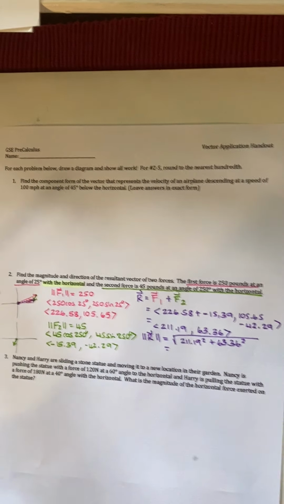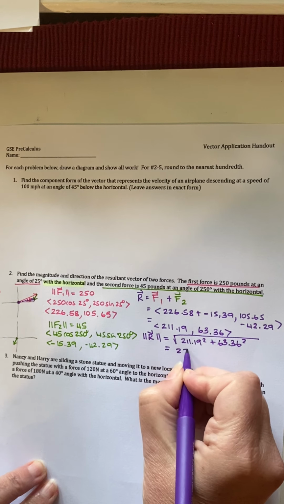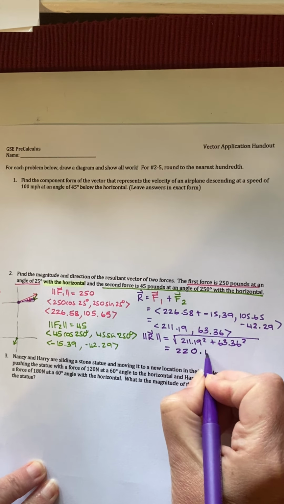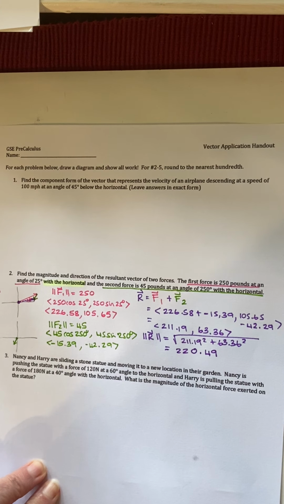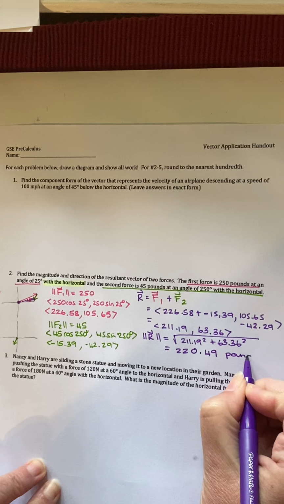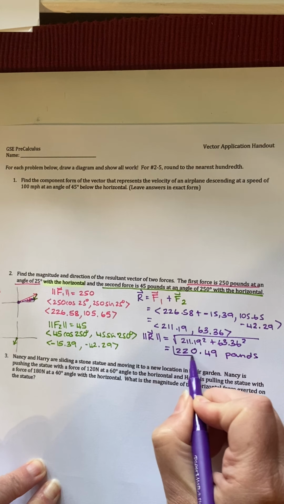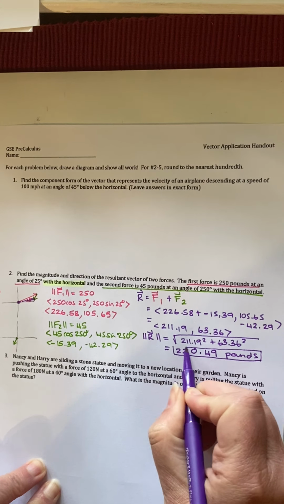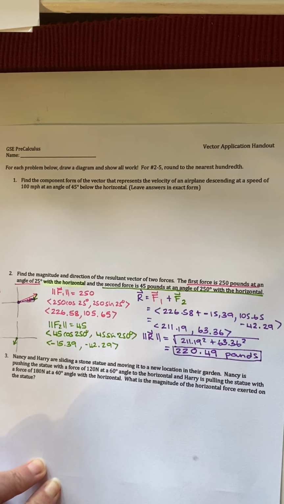And it should give you 220.49. You want to include some units there. These forces were measured in pounds, so this resultant is also going to be measured in pounds. So the magnitude of that force is 220.49 pounds.